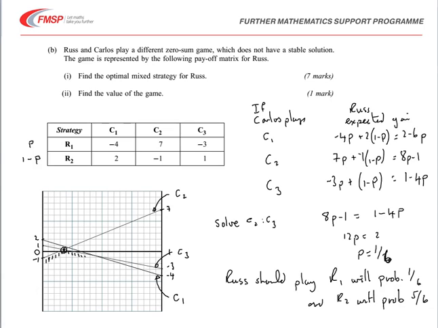The value of the game comes by simply substituting the value of p into one of the equations. So for example, we can take the 8p minus 1. With p equal to 1/6, 8p minus 1 is equal to 8/6 minus 1, which is equal to 2/6, or 1/3. And that's the value of the game.